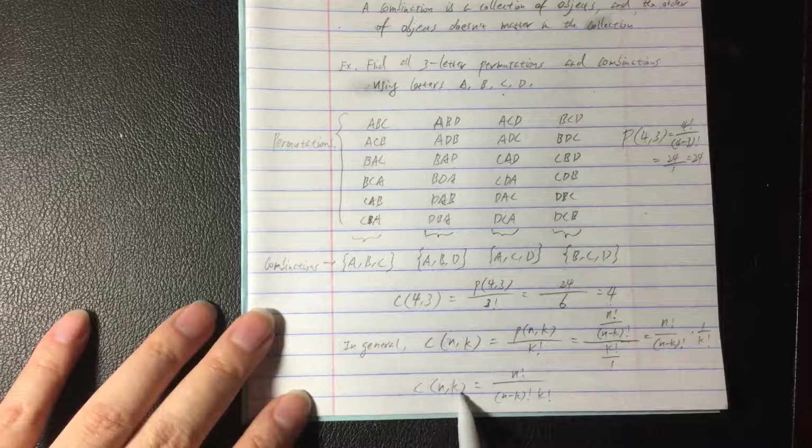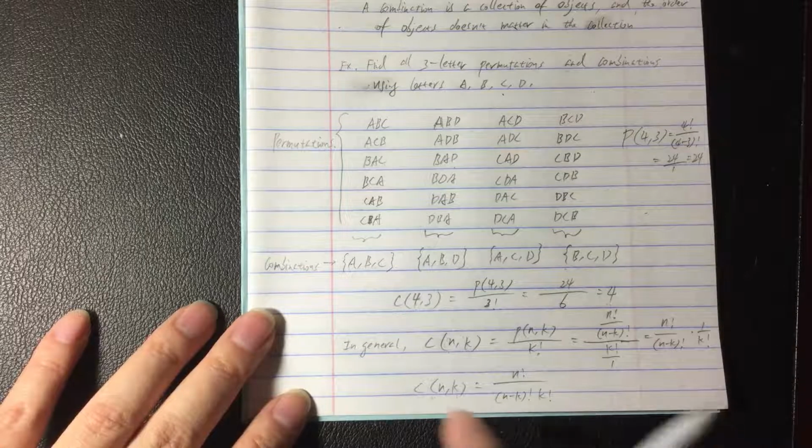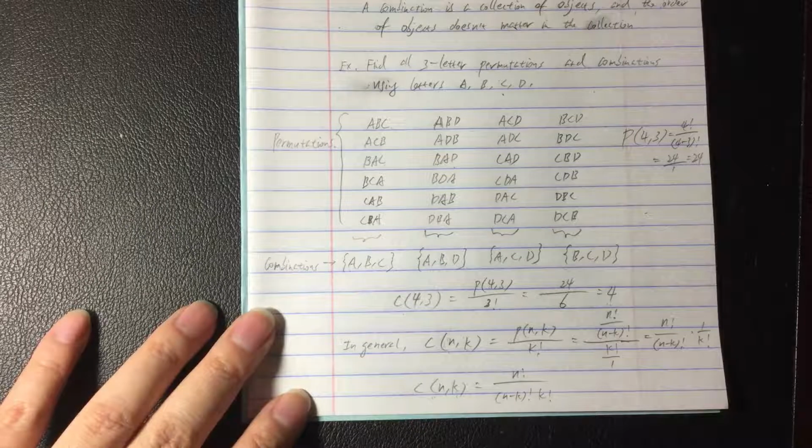Combination n choose k. We are choosing k objects out of n. So choosing k objects out of n, where the order doesn't matter. That's the number of ways of choosing k objects out of n, where the order of objects doesn't matter. Next, based on the previous example, let me show you the combination rule.